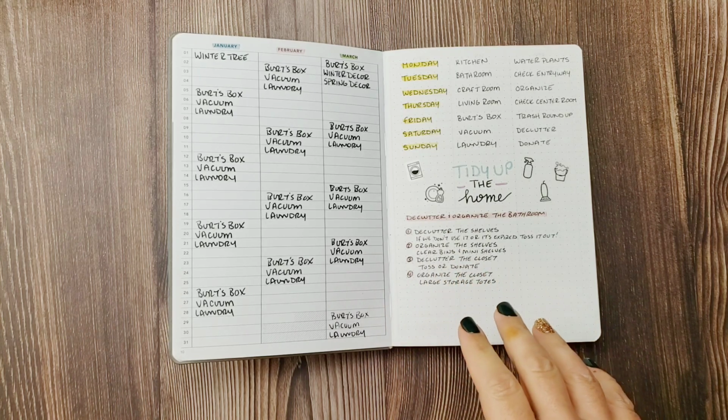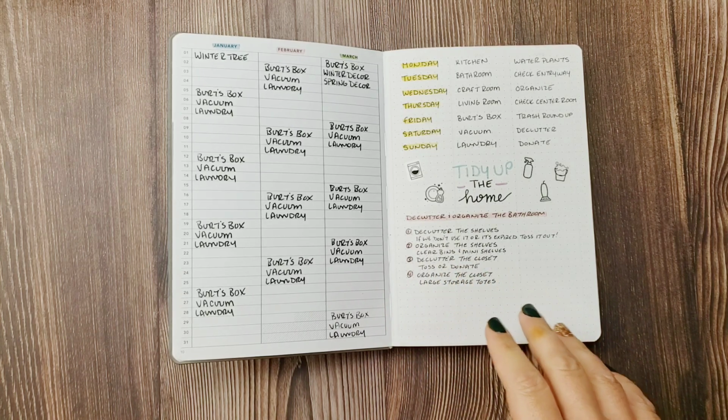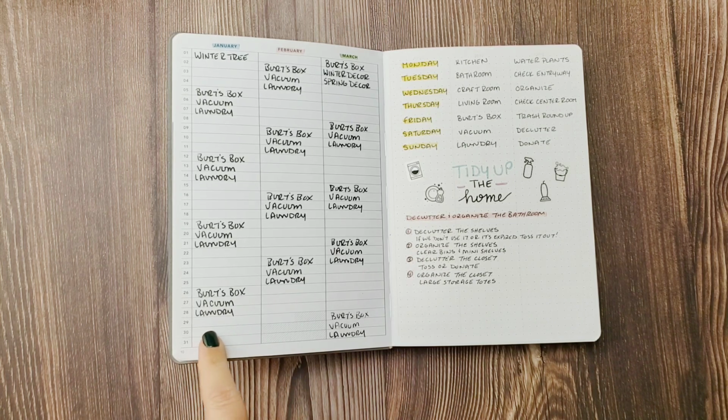Another thing that I've tracked on here was just the daily weather. I would either draw a little cloud, or you could just write sunny, cloudy, rainy, snowy.